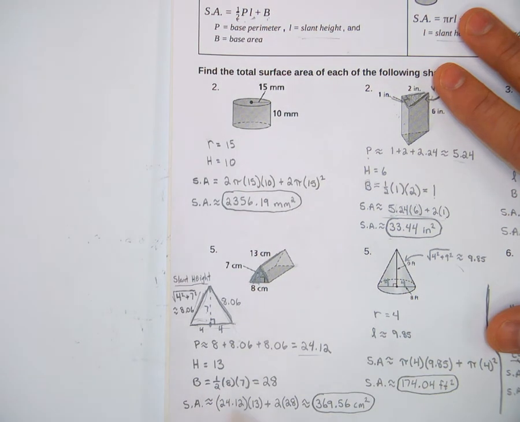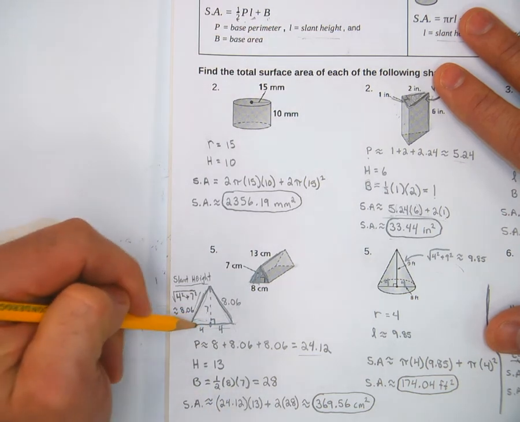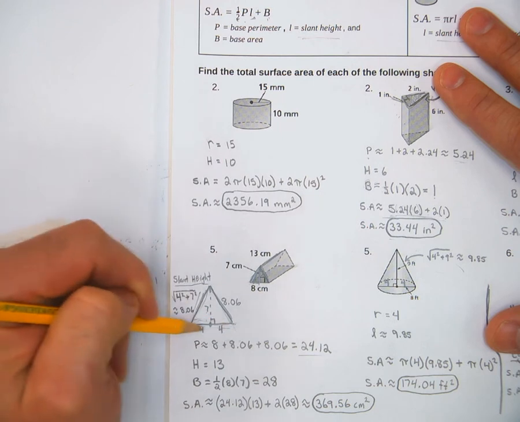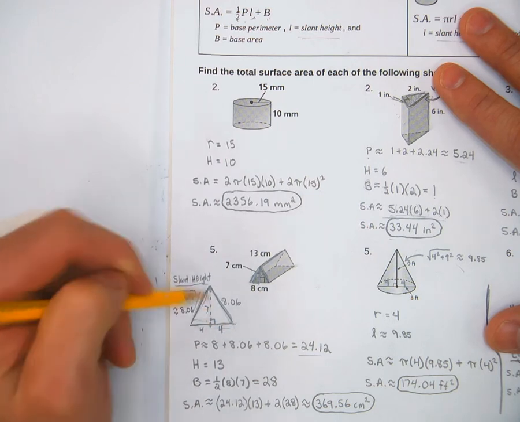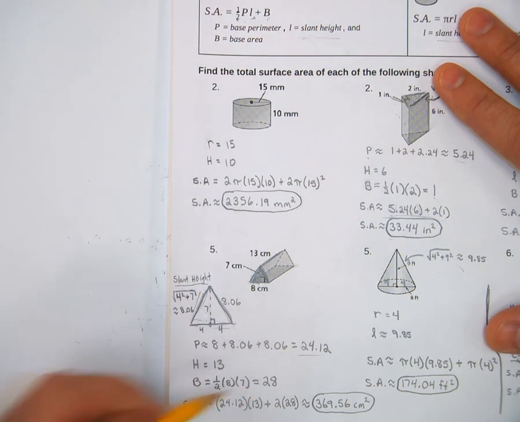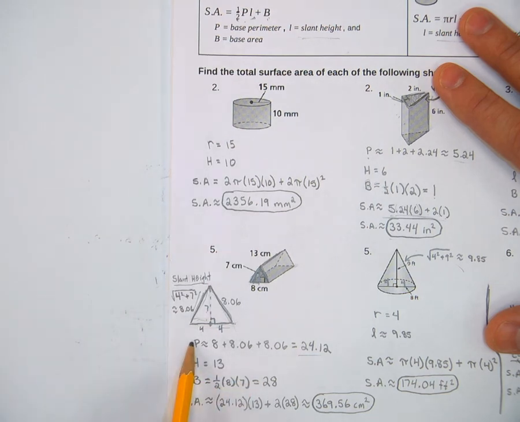That's 13. And the area of the base, again, it's a triangle, so you do 1/2 base times altitude. So half of the base times the altitude is going to give you 28. Half times 8 times 7. And now we've got all our pieces. The base perimeter, the height, and the base area.